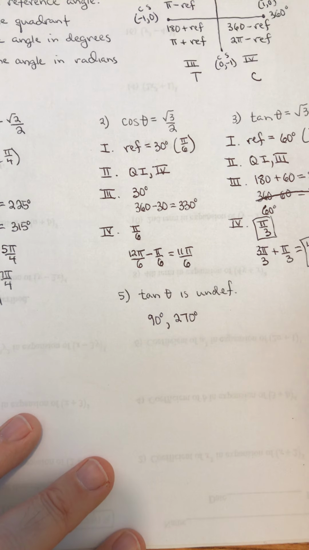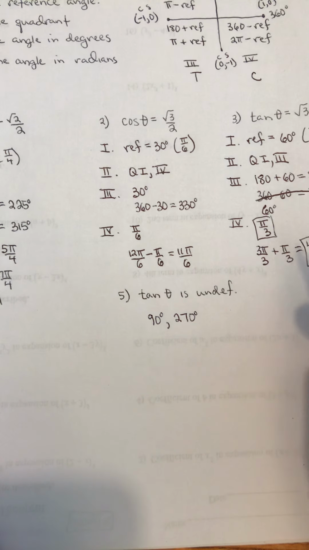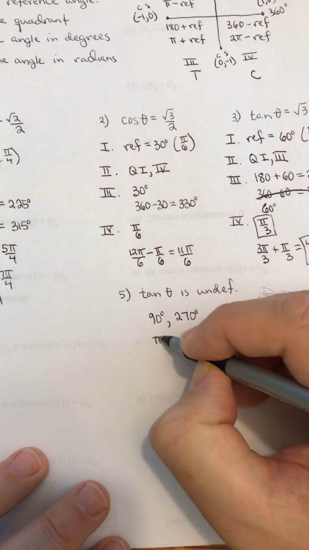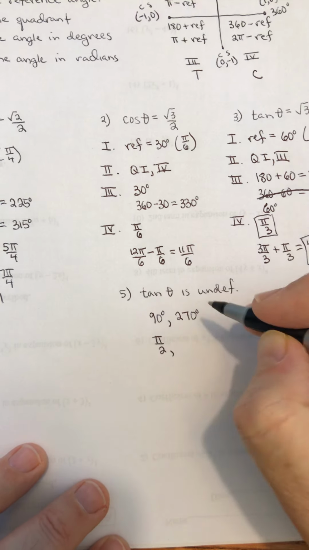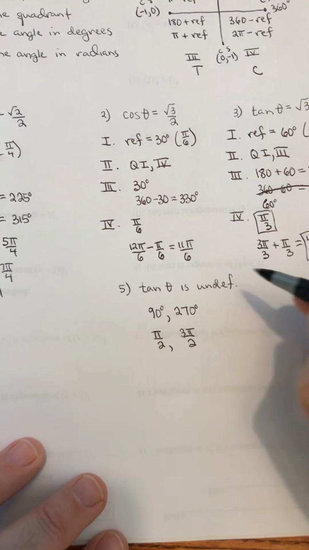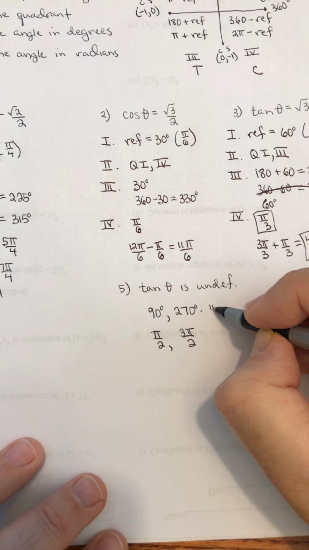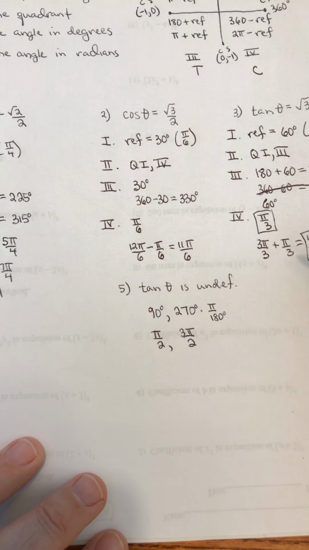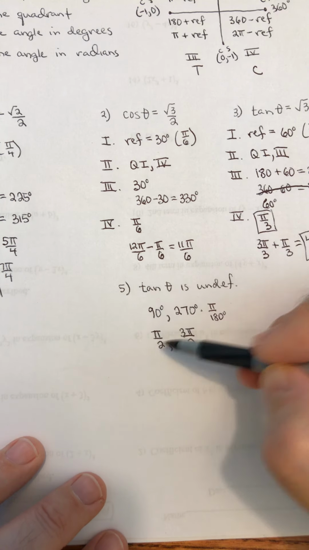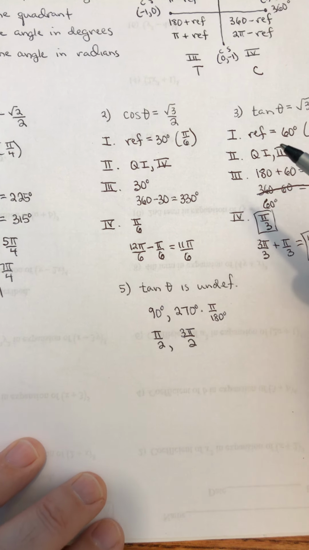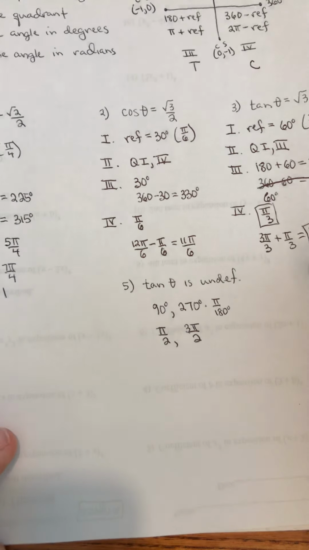And you could say the reference angle is 90 because they're 90 degrees away from the x-axis. And this one is pi over 2, and 270 is 3 pi over 2. If you don't know that, you can always multiply by pi over 180 to convert to radians. All right, but if you already know that, that's fine. This one, tan, is undefined when the cosine is 0 because it's sine over cosine.